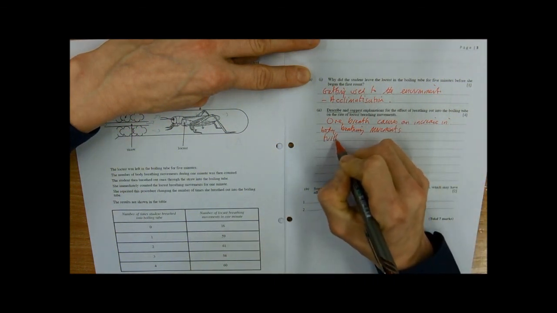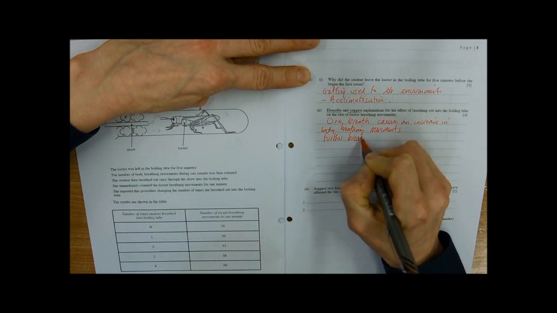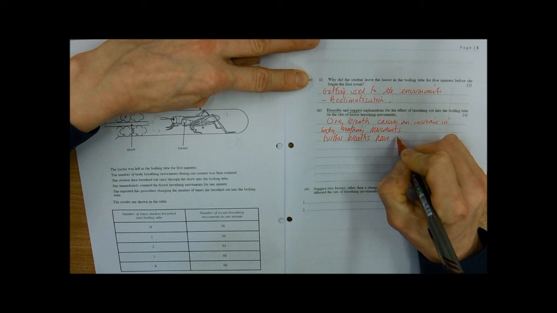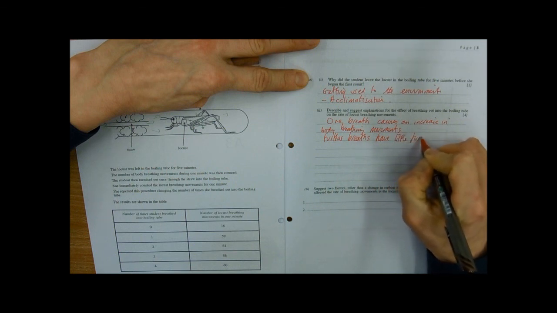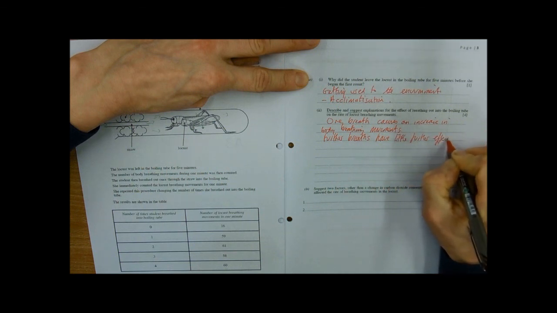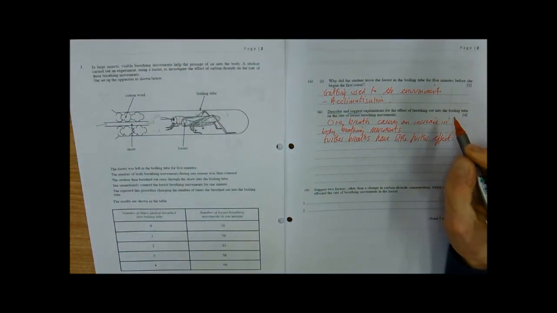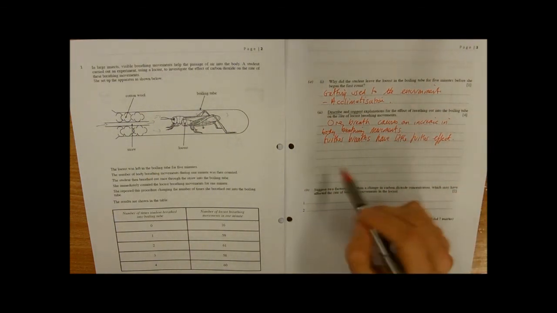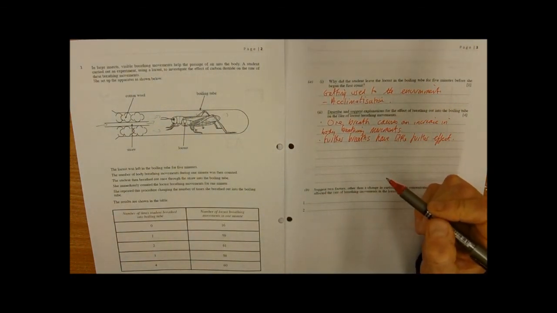So further breaths have little further effect, or the rate of breathing movements stays steady. Words to that effect. And now, well, we've got 4 marks here, so 2 marks for a description is probably enough. And then let's go on to the explanation.